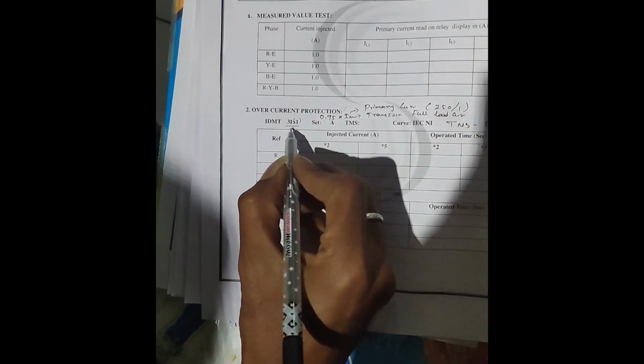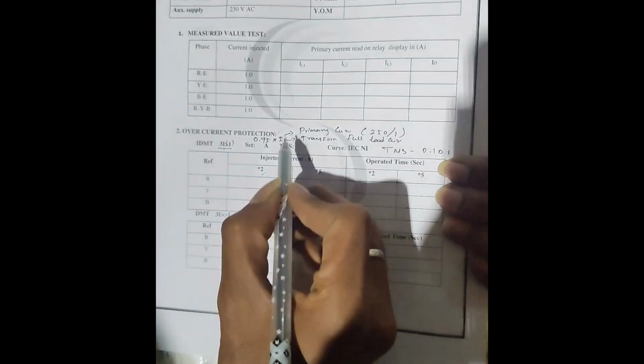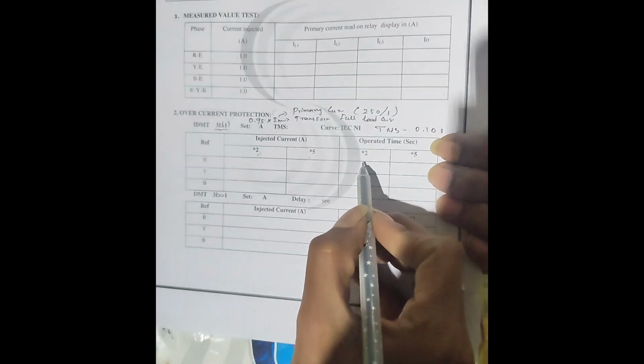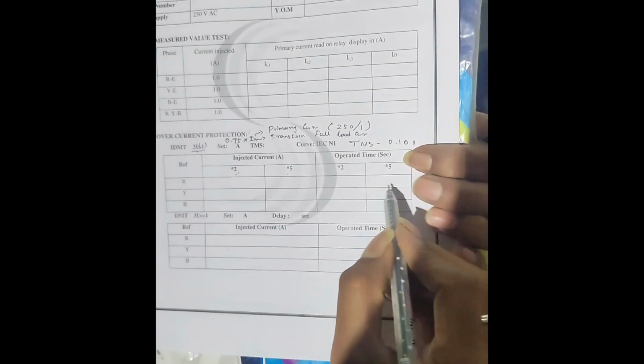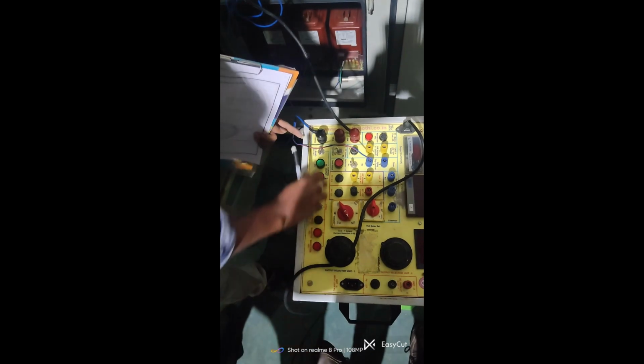In IDMT procedure, we increase the current to 2 times the set current, and 5 times the set current. When the relay gets the trip command, we note that time. Then we increase to 5 times the current range, and note that time as well. First we set the current on the secondary side.